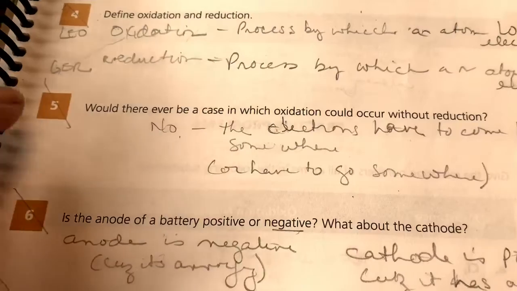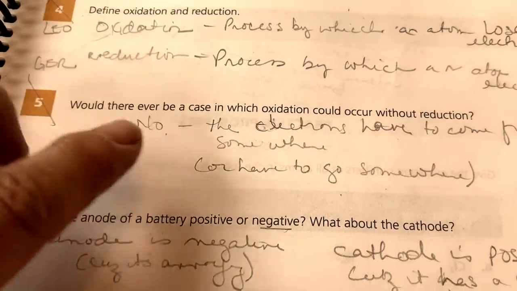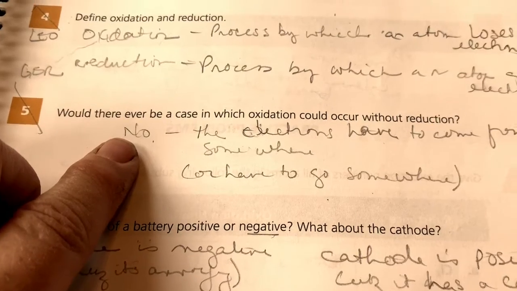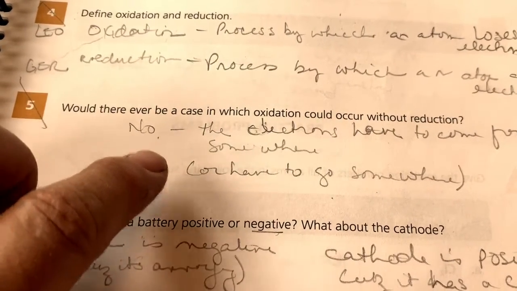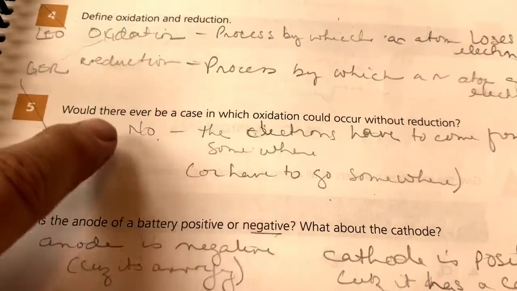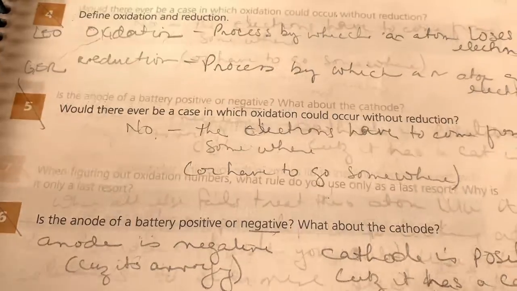So, number 5, would there ever be a case in which oxidation could occur without reduction? And the answer is no. The electrons have to come from somewhere, and they have to go somewhere. So there has to be an exchange. There cannot be oxidation without reduction.